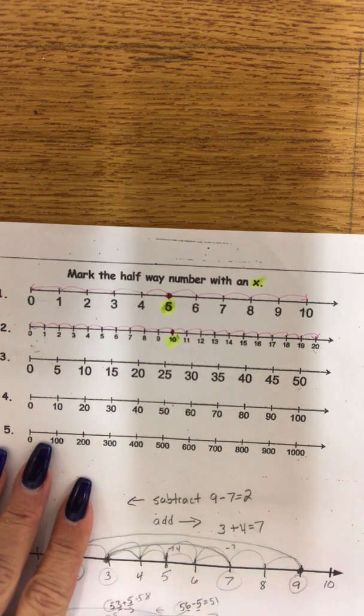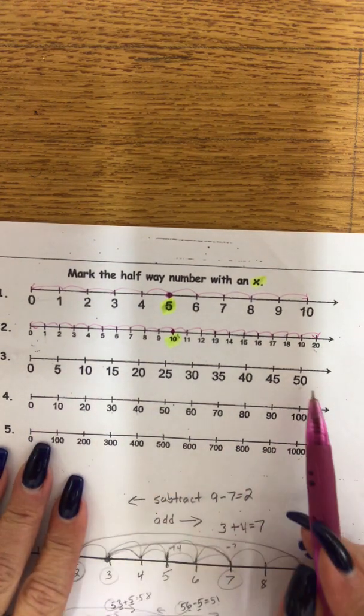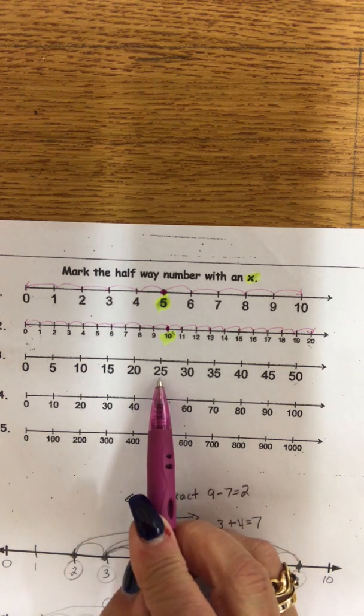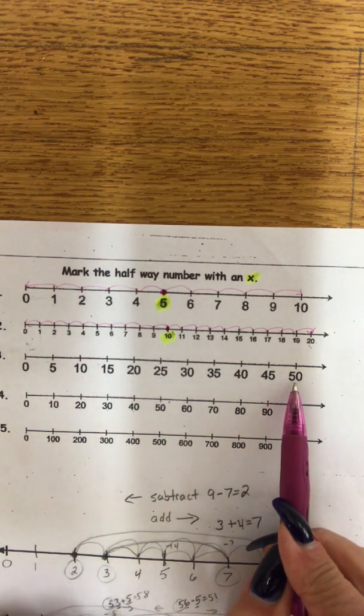Let's look at the next one. We go from 0 to 50. Now this one's a little trickier, isn't it? It might not be one that we have automatically in our head, but you might. If you deal with money and have coins, you probably know that 2 quarters equals 50 cents. And a quarter in itself is worth 25 cents. So 2 25s equals 50.